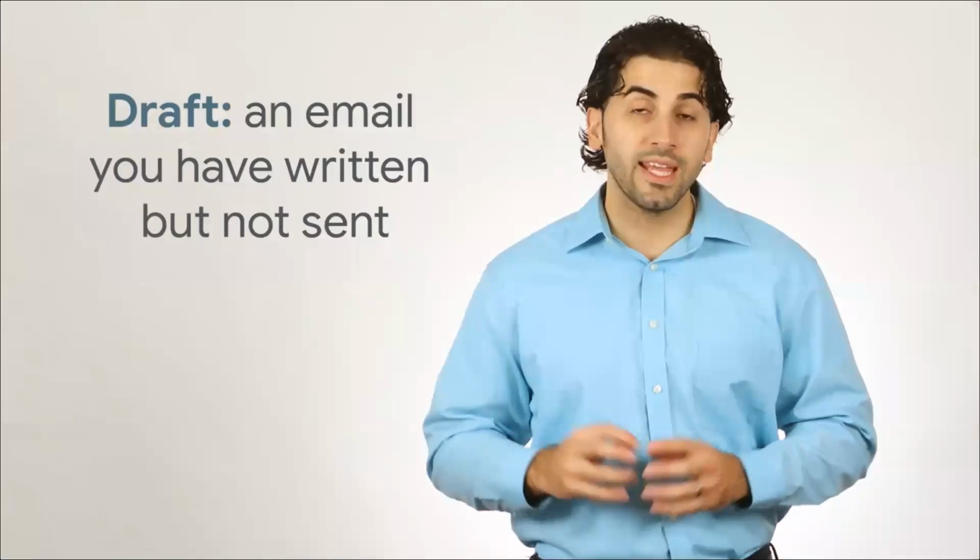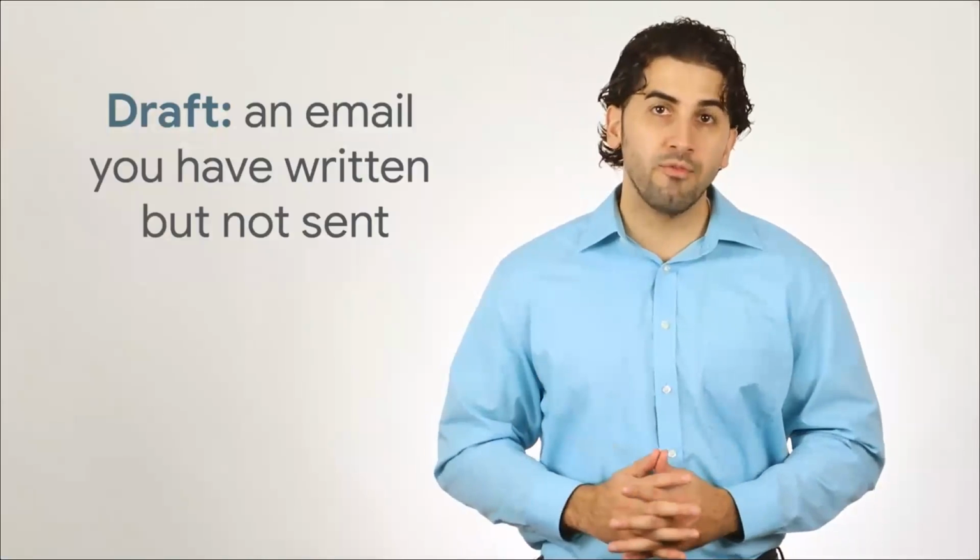And you will create new emails and save them as drafts. A draft is an email that you have written but not sent. It is useful to have a draft ready for different situations. It will also save you time, especially if you aren't feeling well or don't have much time to write a message.